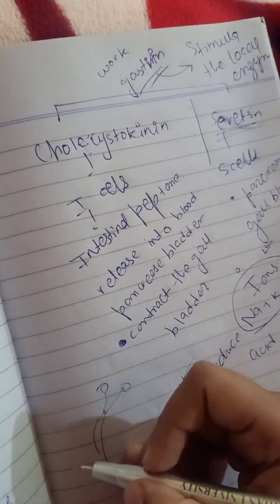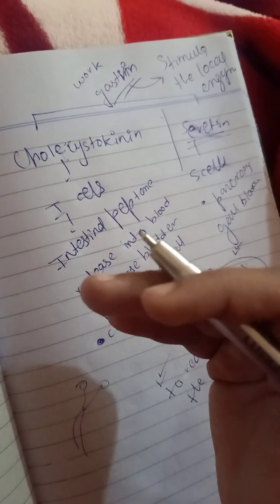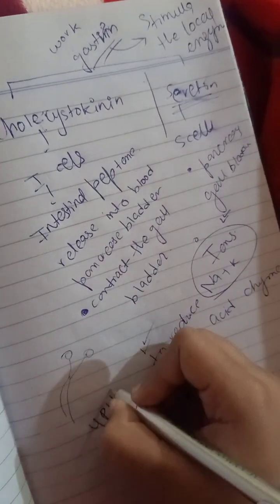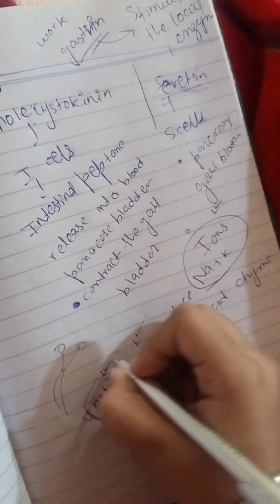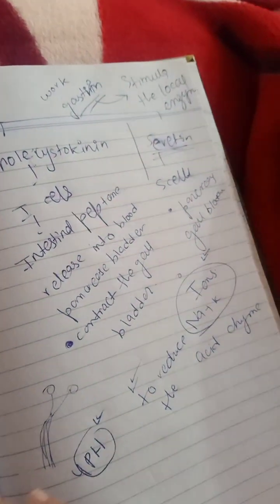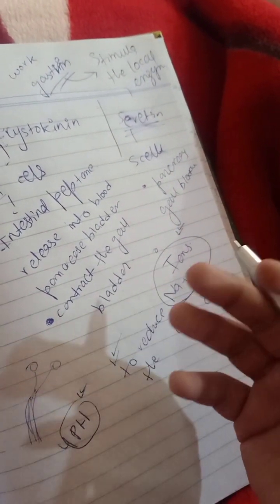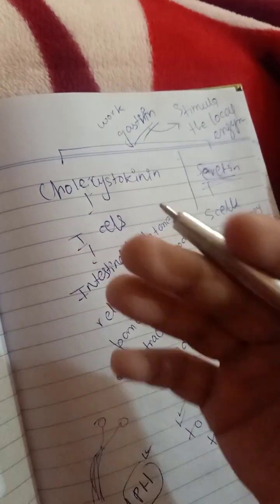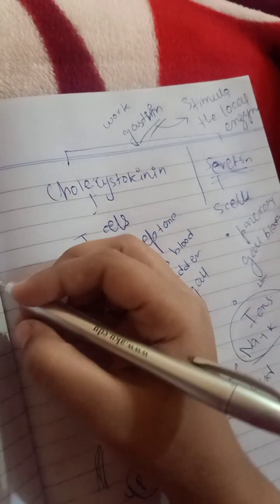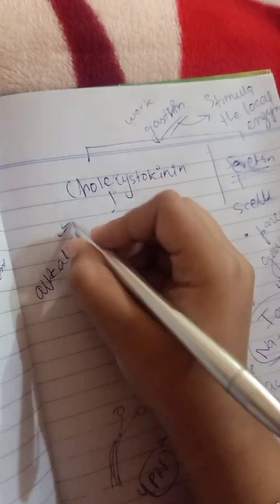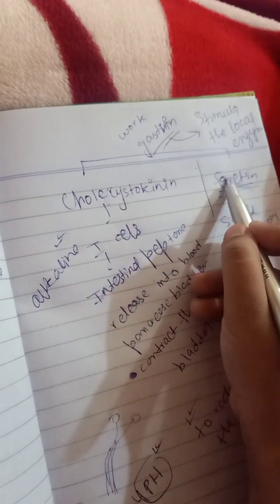So both cells are triggered at a pH of 4. Okay, and they release their secretion, which will neutralize the pH of the chyme, and then the chyme will be converted to an alkaline pH. Okay, so in the duodenum these two cells basically work.